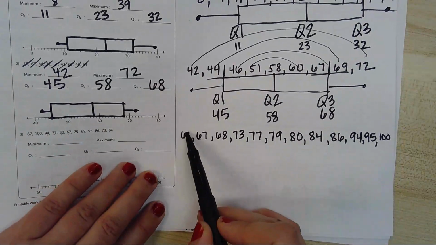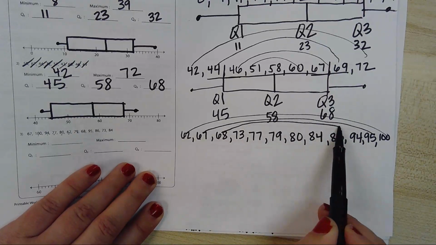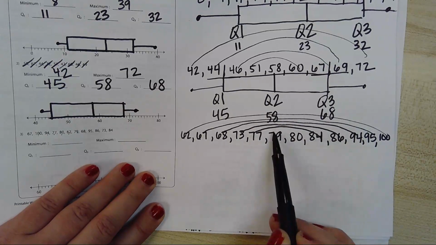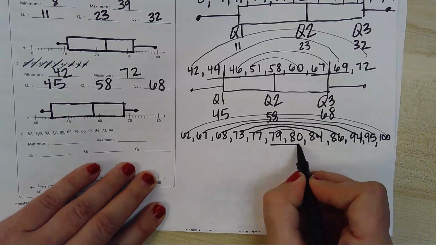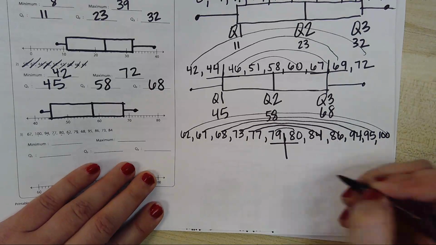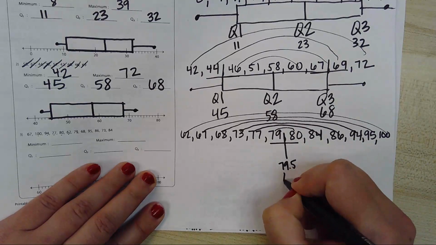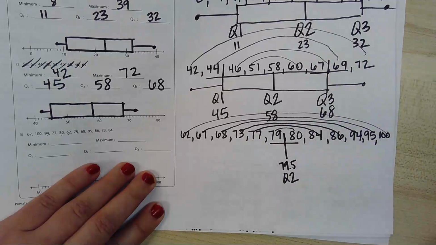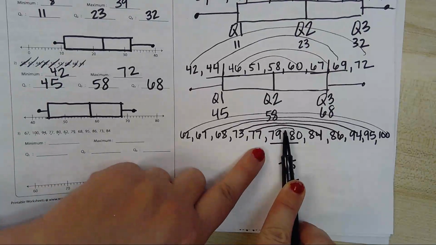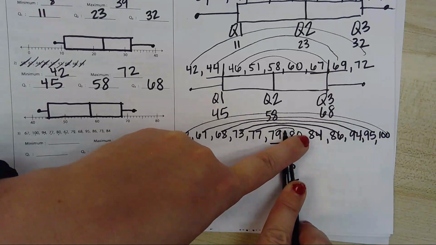And when I'm finding my median, I need to be very careful, especially with a big group of numbers. And I find out I do not have an exact median. My exact median is in between 79 and 80, and when I add those together and divide by 2, I get 79.5, and again, that's going to be quartile 2. Now remember, if you do not have an exact median, 79 is still in your first group, and 80 is still in your what?